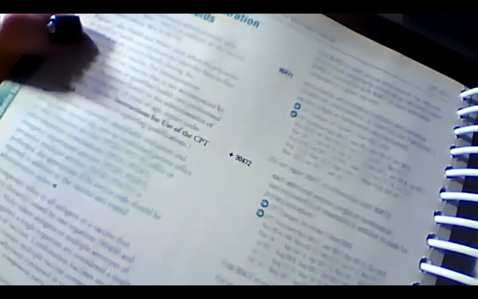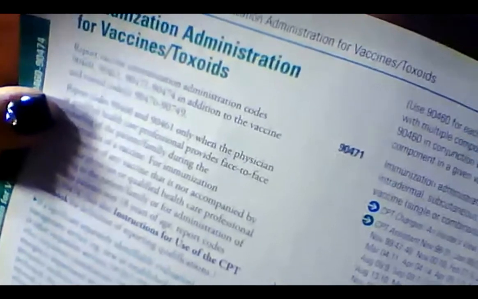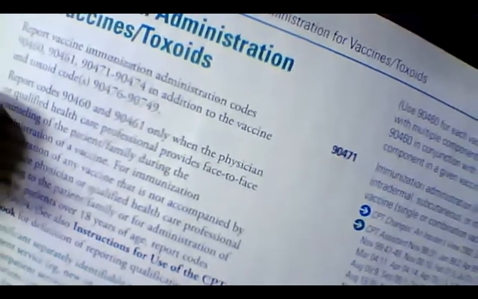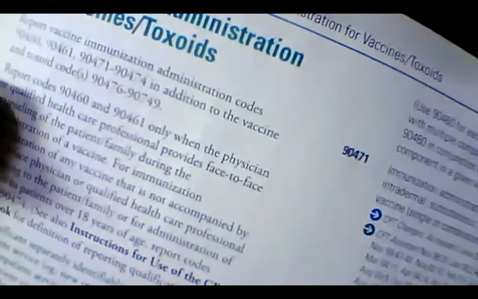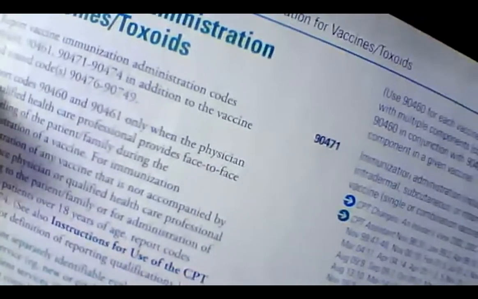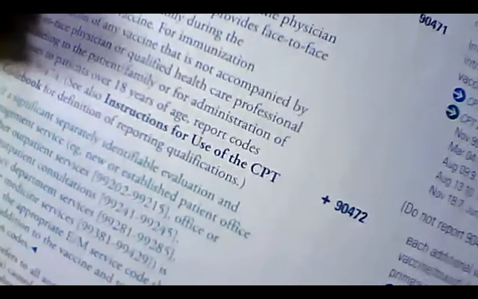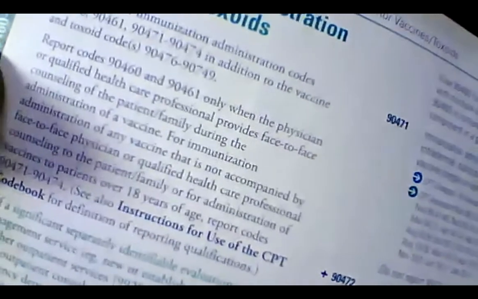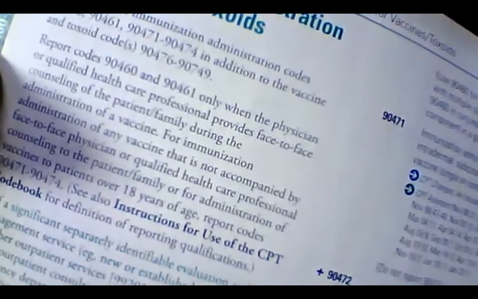Read through your in-section guidelines. This gives us information on what codes to list the administration with. This is very important because many coders will get confused with administration codes for vaccines versus administration for drugs. This gives us guidelines on 90460 and 90461, which I've had some questions about this week.